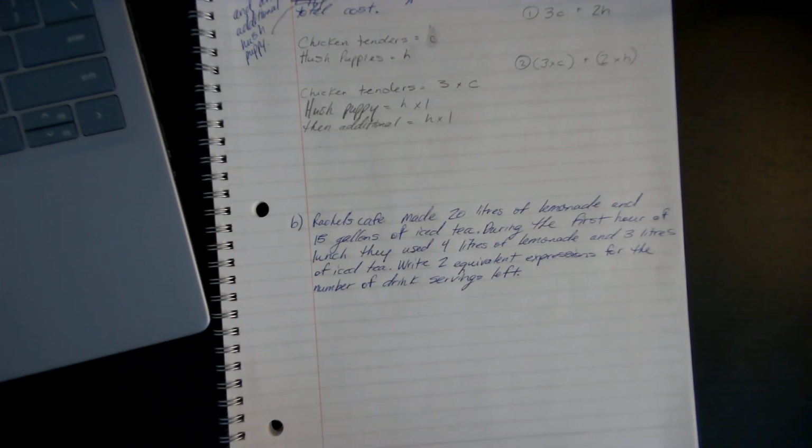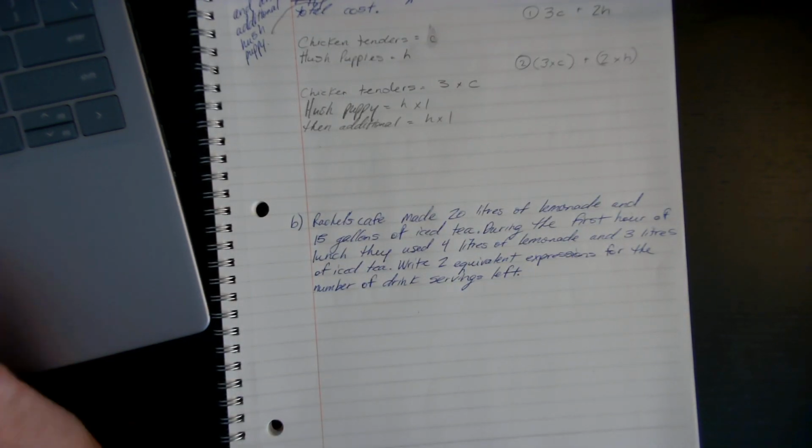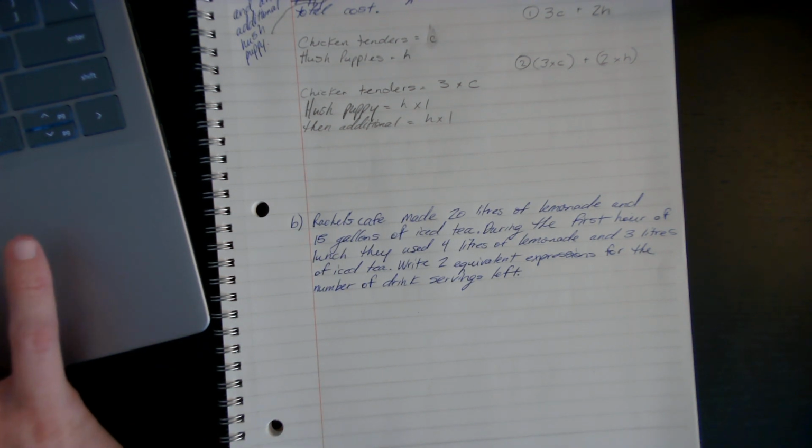Okay, so let's move on to the next question. We've got Rachel's Cafe. They've made 20 liters of lemonade and 15 gallons of iced tea. During the first hour of lunch, they used 4 liters of lemonade and 3 liters of iced tea. And we're going to try and write 2 equivalent expressions for the number of drink servings they have left.